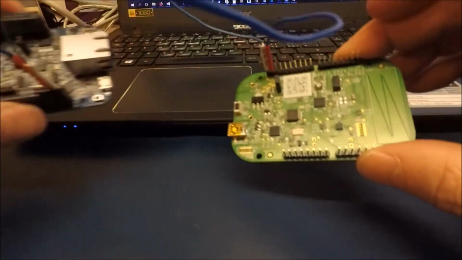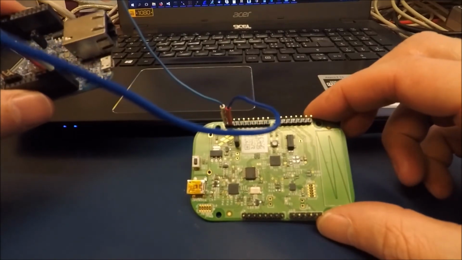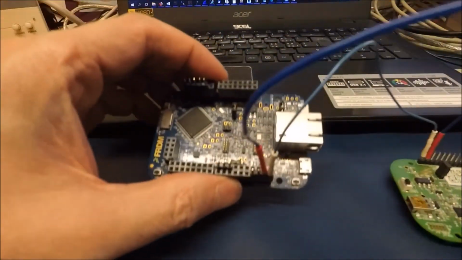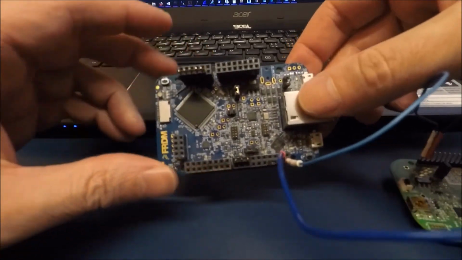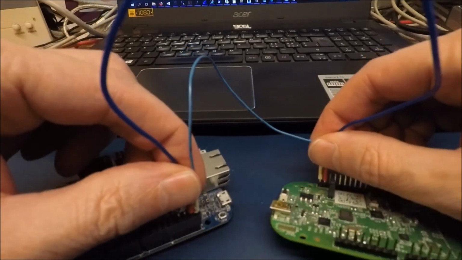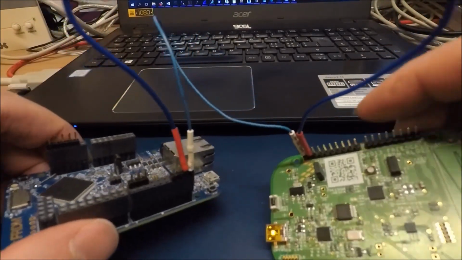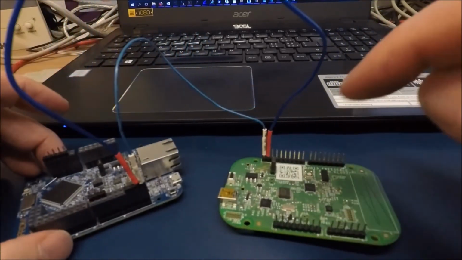What I have here are two Freedom boards. This one is the Freedom KL02Z board and this is the Freedom K64F board. The two are connected together via two cables, which is the I2C bus between the two. This is the master, this is the slave.